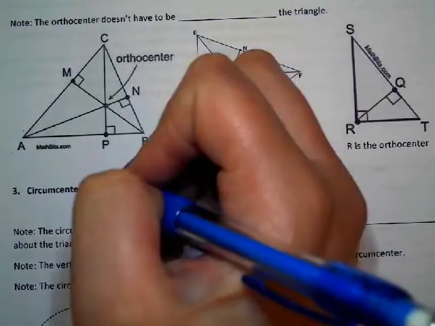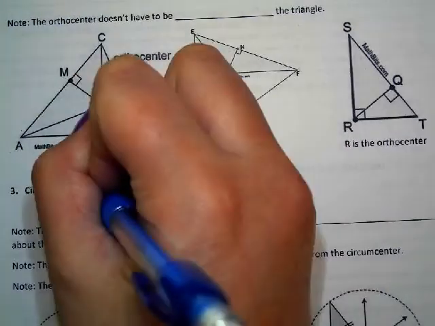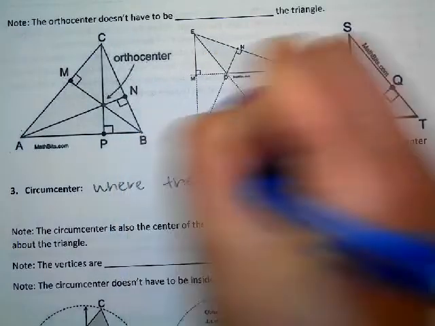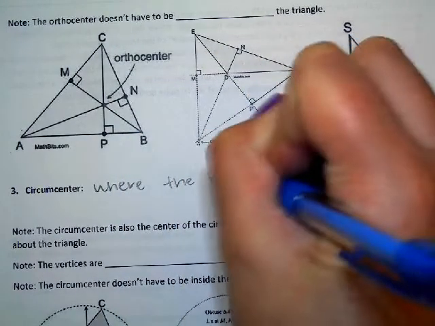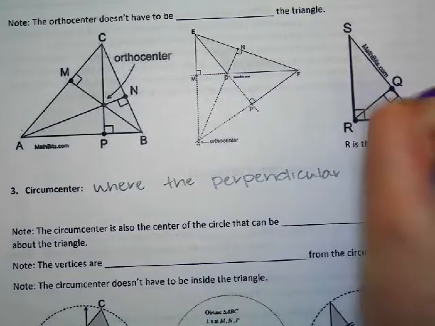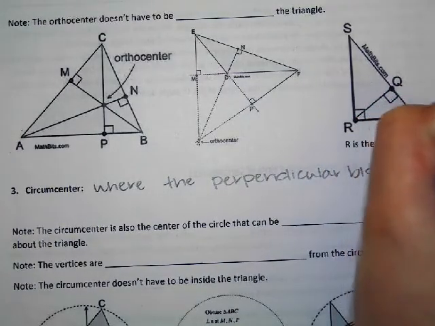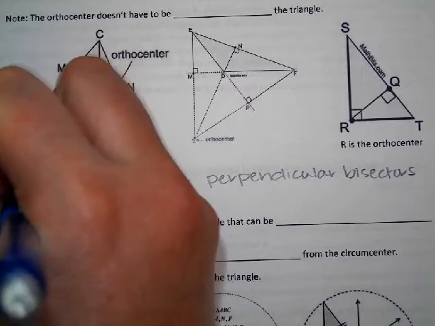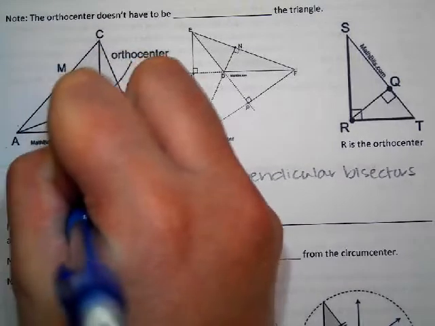Okay, so we're going to say a circumcenter is where the perpendicular bisectors are concurrent.